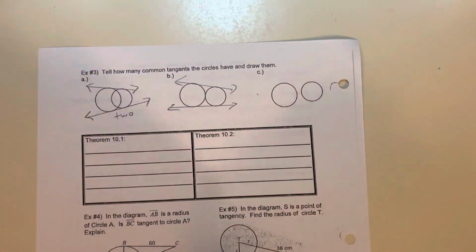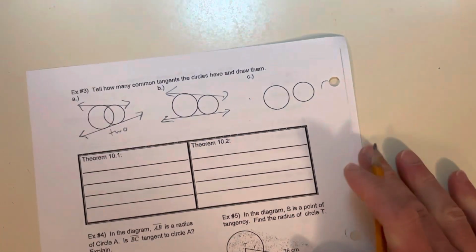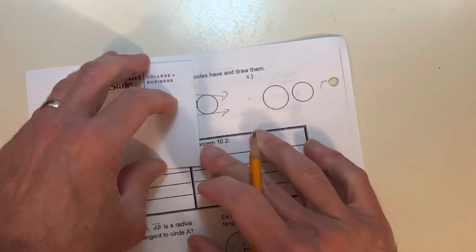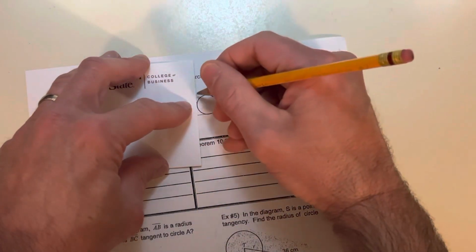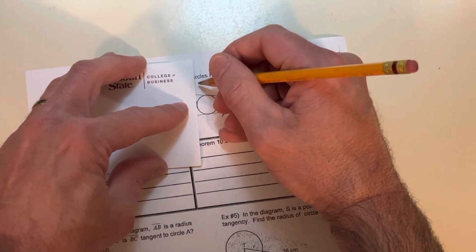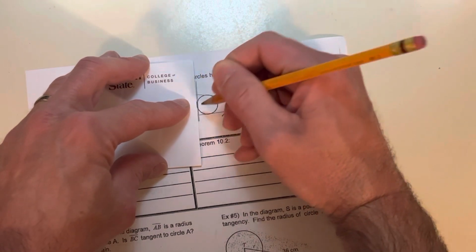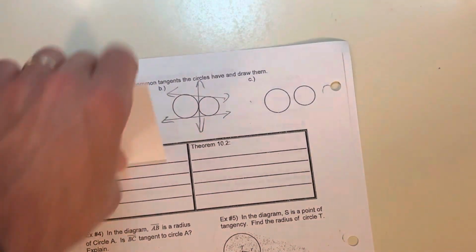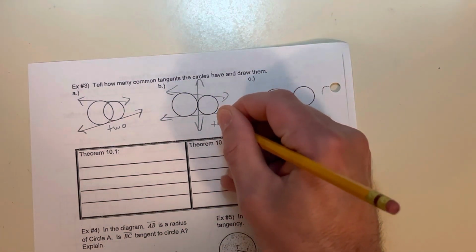But since these circles are tangent to each other, there is a single point in here that we could draw a line through and it be tangent to both circles. So it's the rare occasion that you can have a common tangent that only hits one point on a circle, but that point happens to be on 2 circles. So that's a pretty special situation. So we've got 3 going on there.